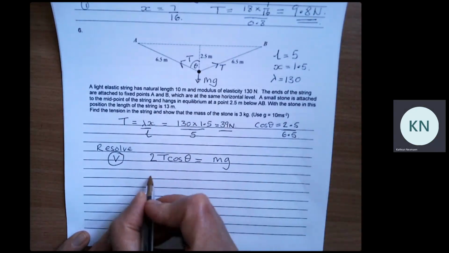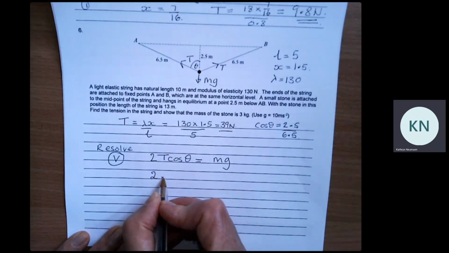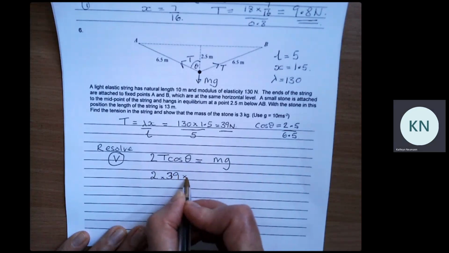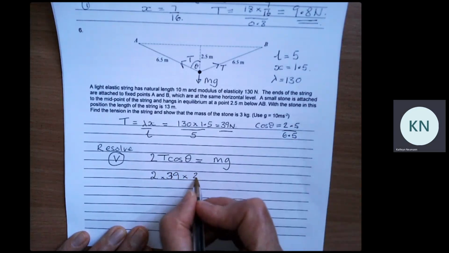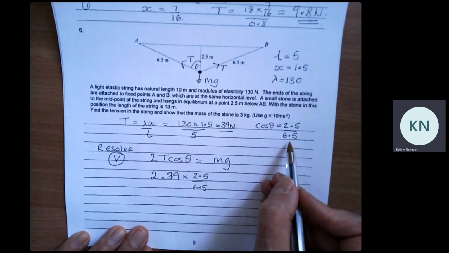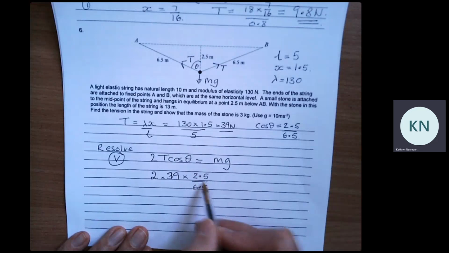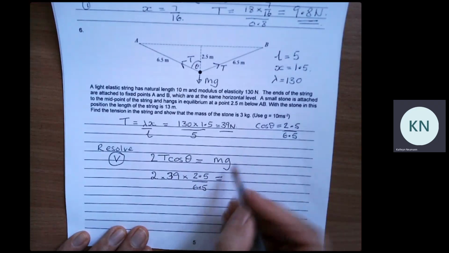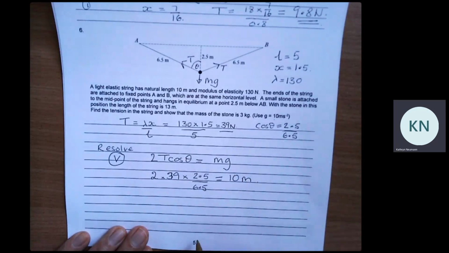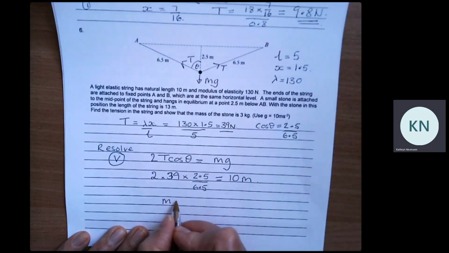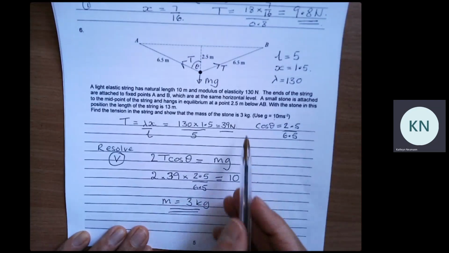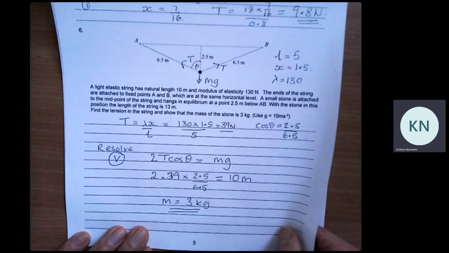So now substituting the values we've got, 2 multiplied by the tension in the string, which is 39, multiplied by cos theta here, which we can put as 2.5 over 6.5, or you could work out the actual angle, but we can just fill that in there, equals, now it asks us to use g as 10, so we're going to say 10m. And when I work this out, I get m is 3 kilograms, which is what was needed. So we've shown that the mass of the stone is 3 kilograms.